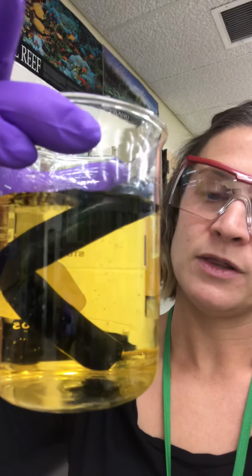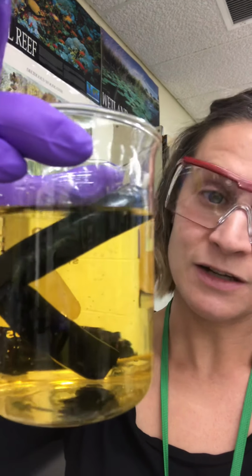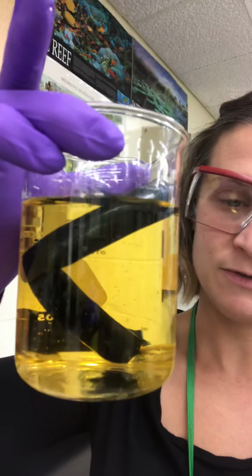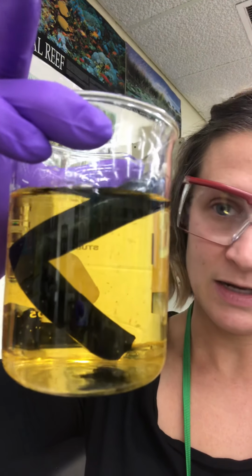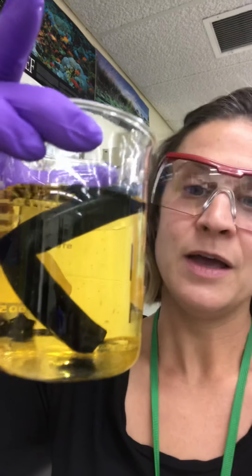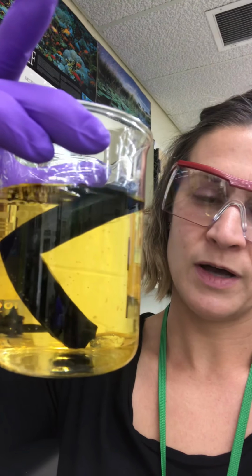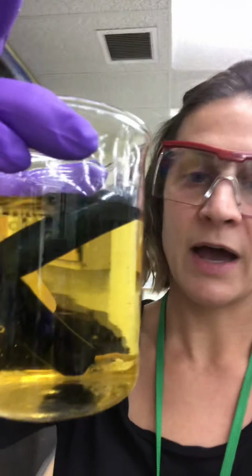So the iodine is still in the beaker, right? But what has happened? Where has it diffused? Well, it's gone into the bag. And how do you know that? Because the bag has turned black. So remember, iodine is an indicator for starch. So the iodine diffused into the bag.